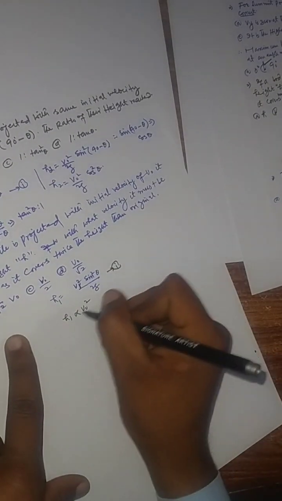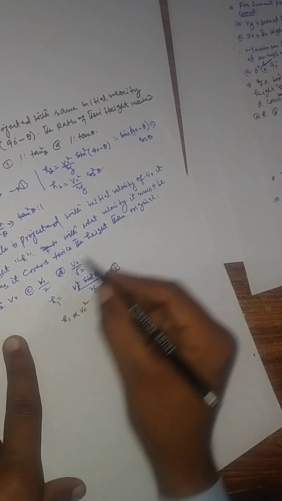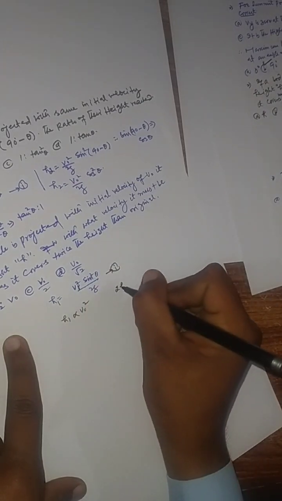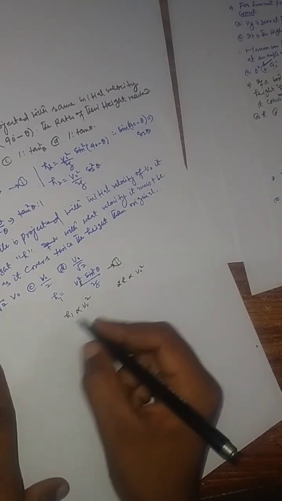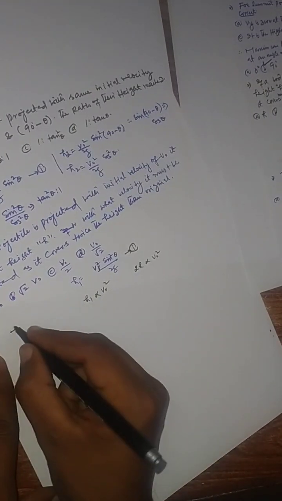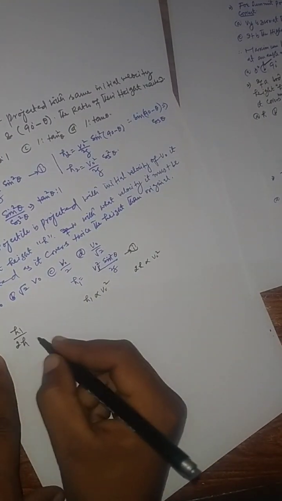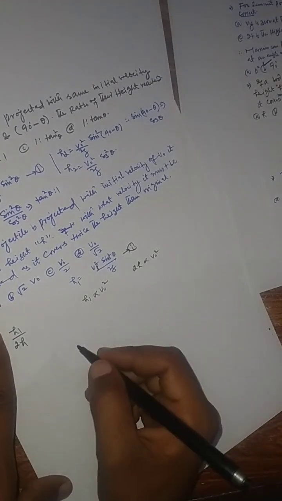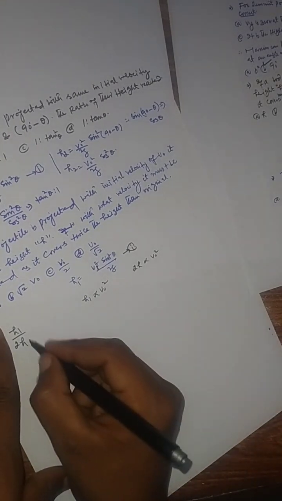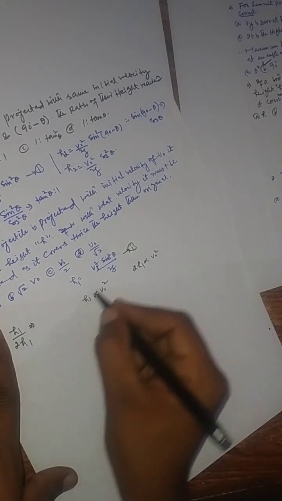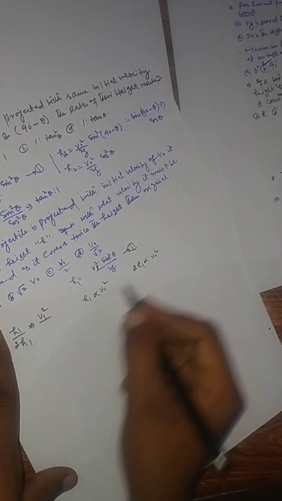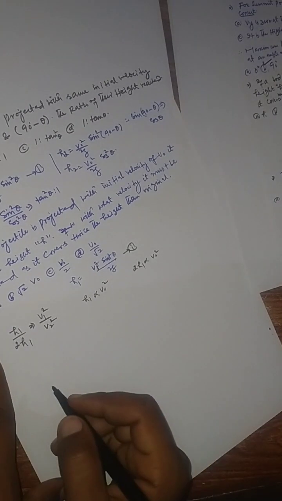And for another, twice the height, v2 square. Then by solving this, h1 over 2h1 is equal to v1 square over v2 square.